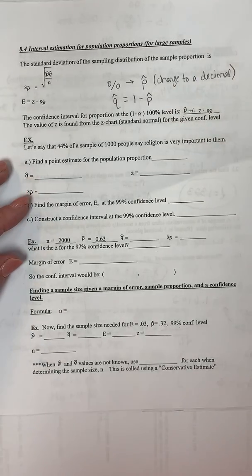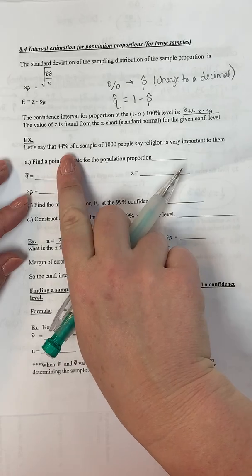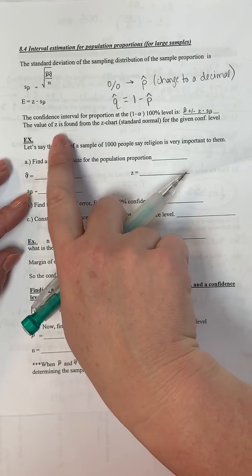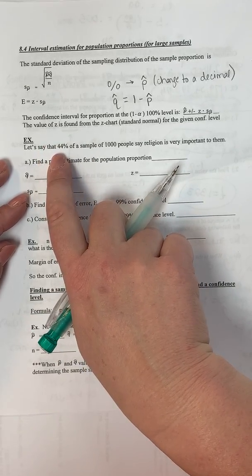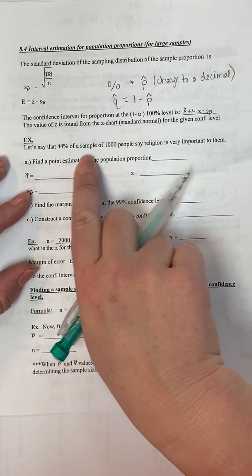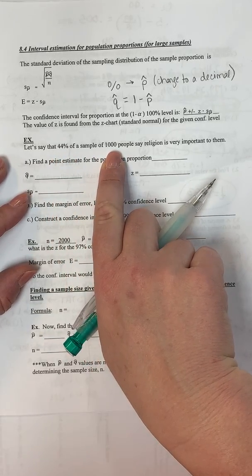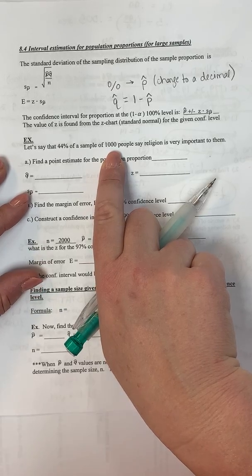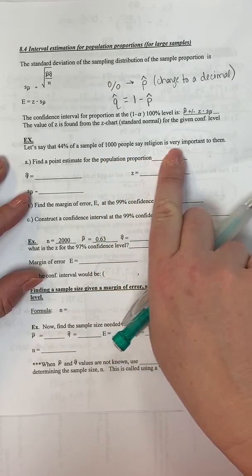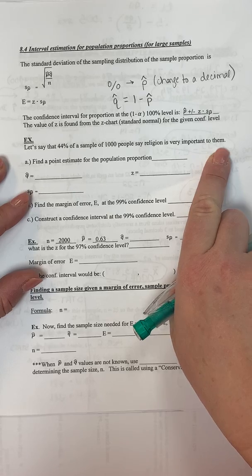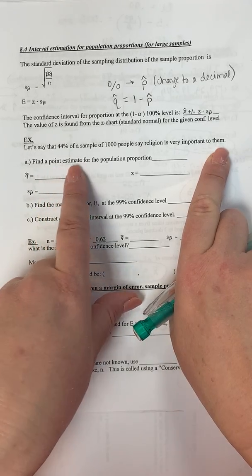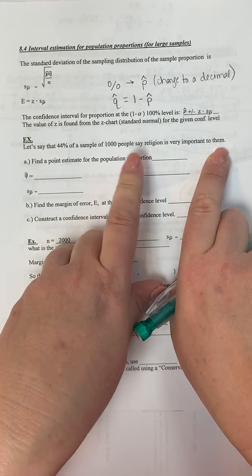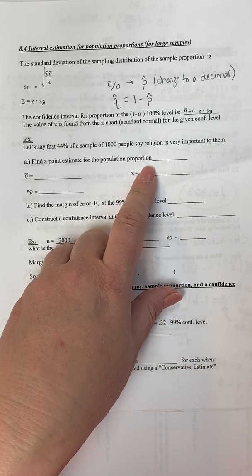Okay, let's say 44%. We've got a proportion because we have a percent. Of a sample of 1,000, that makes sense because proportions use large samples, that's our N. People say religion is very important to them. Find a point estimate for the population proportion.